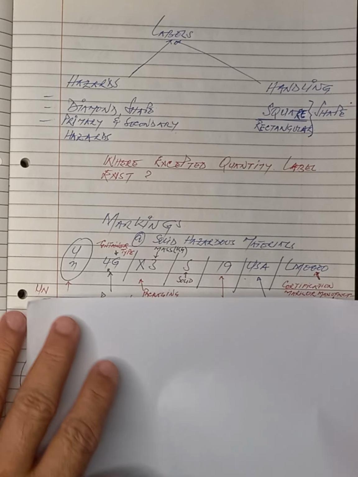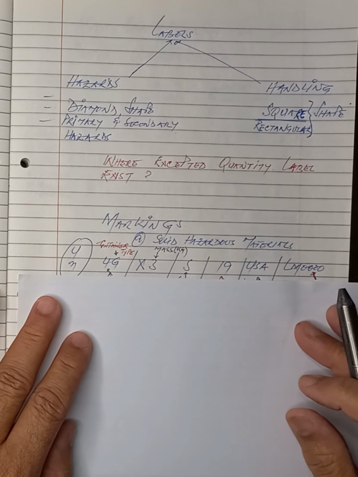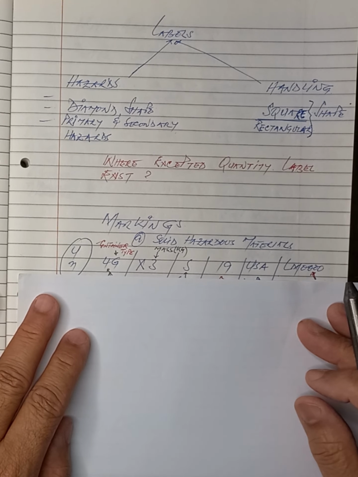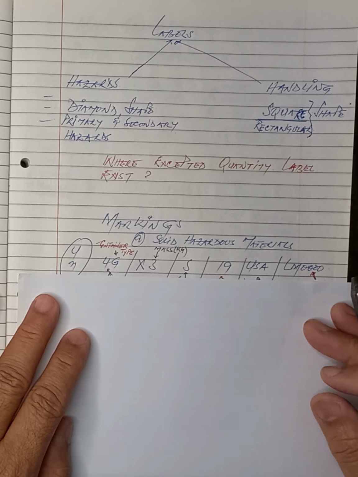So let's start with this marking, how you can decode this. That's the major item which gives you a big help at the time of acceptance.